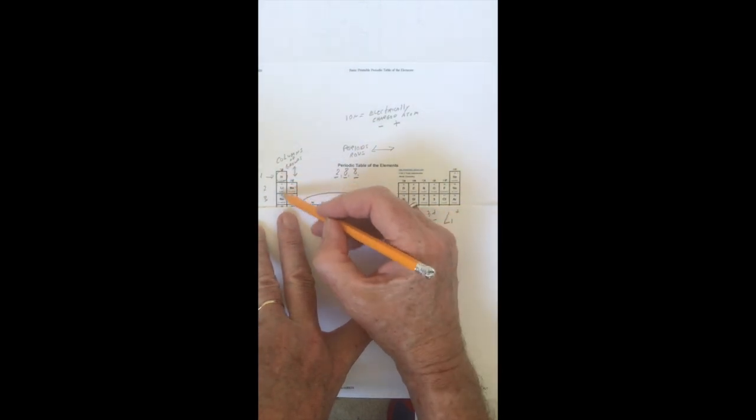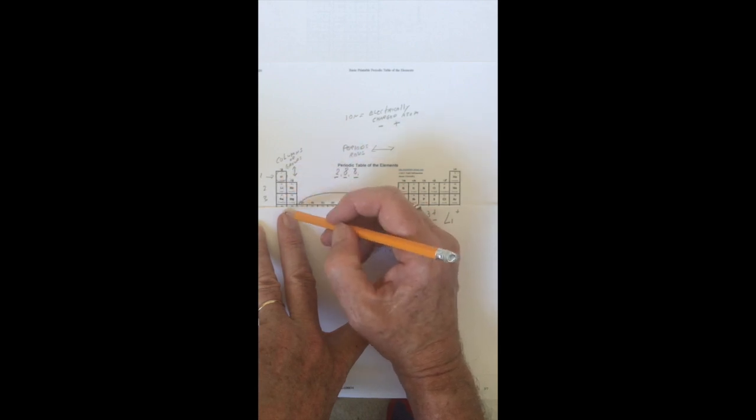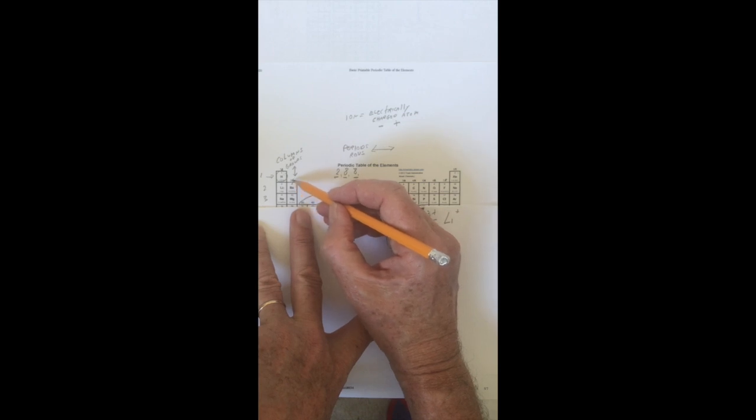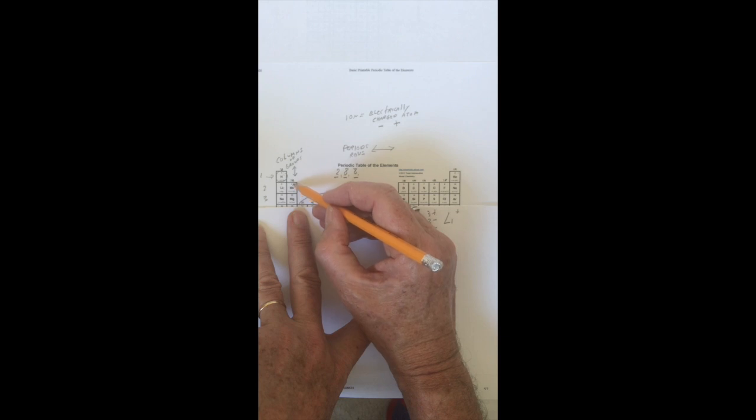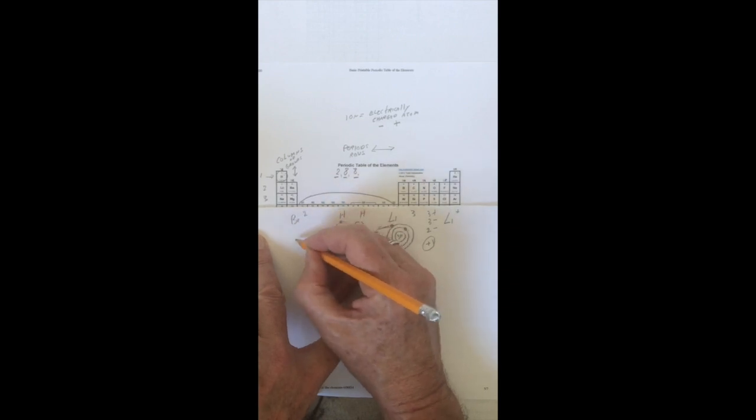All the elements of group 1 have a tendency to give away 1 electron because they all have 1 electron in their outer shell. Group 2, right here, as you might have guessed, has 2 electrons in its outer shell. Beryllium, atomic number 4, 4 protons in the middle. That's the nucleus. I'll just shade it in a little bit.